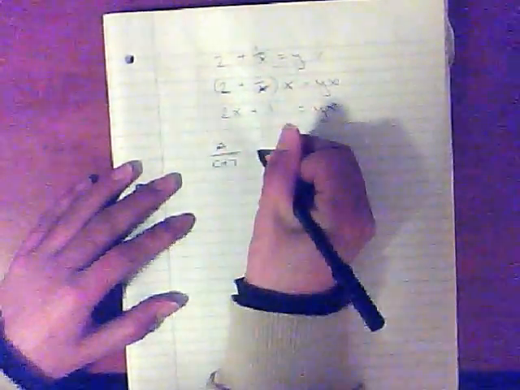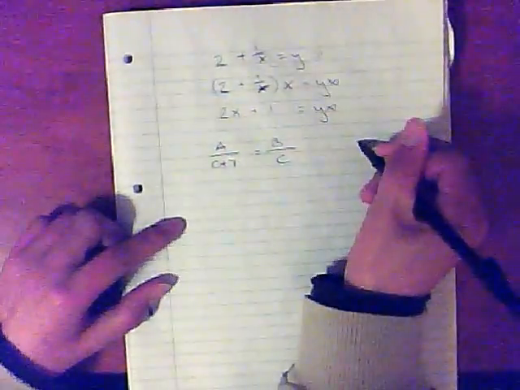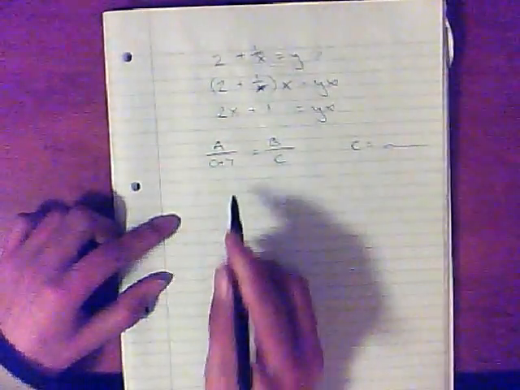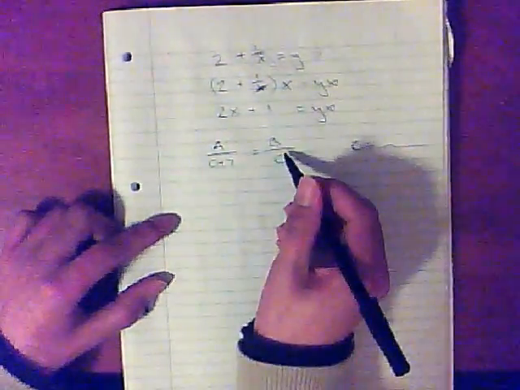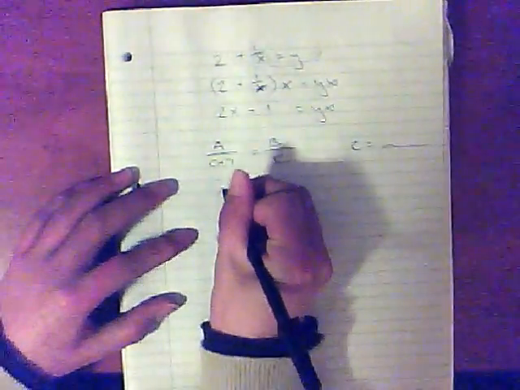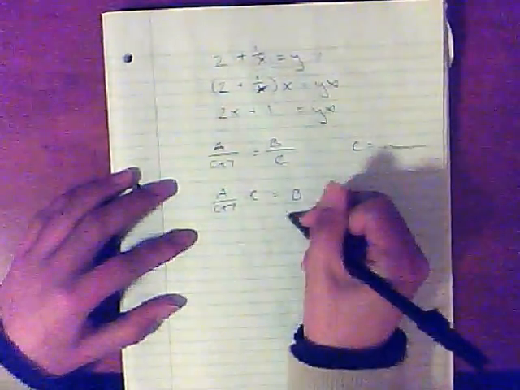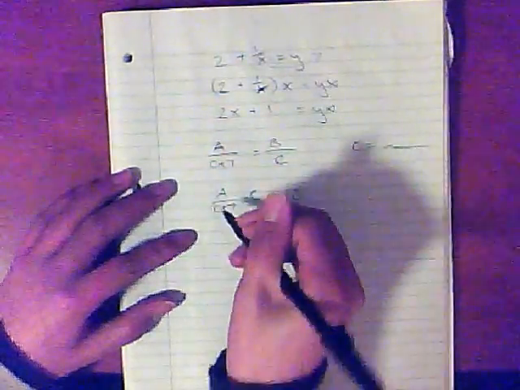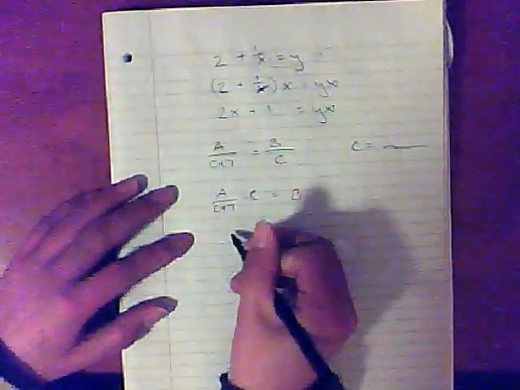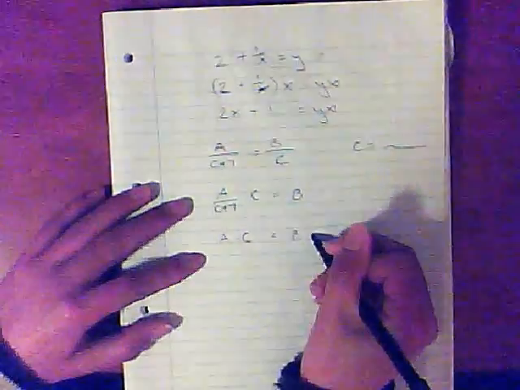a over c plus 7 equals b over c. Now how could you rearrange that to get c equals something? The way to do it, first of all, is you multiply both sides by c to get rid of this. So you have a over c plus 7 times c equals b, because the c and divide by c cancels. And then you do the same thing to get rid of this fraction. So you have a times c equals b times c plus 7.